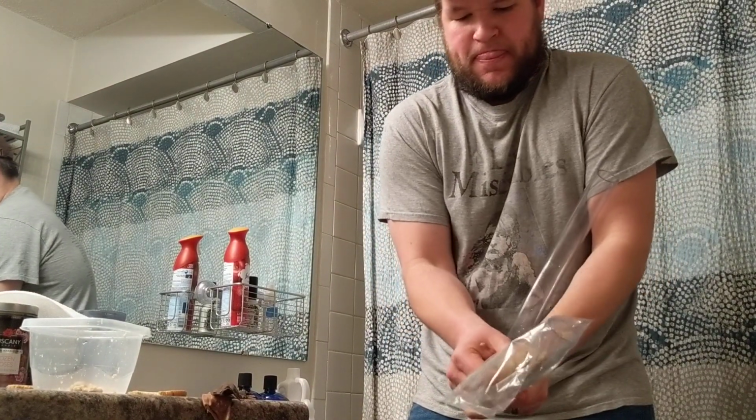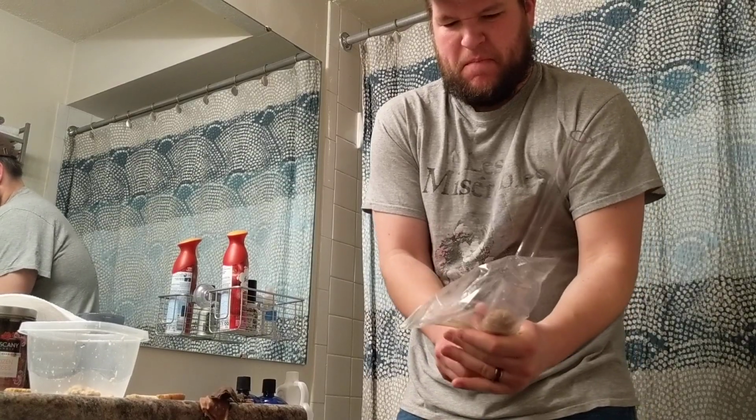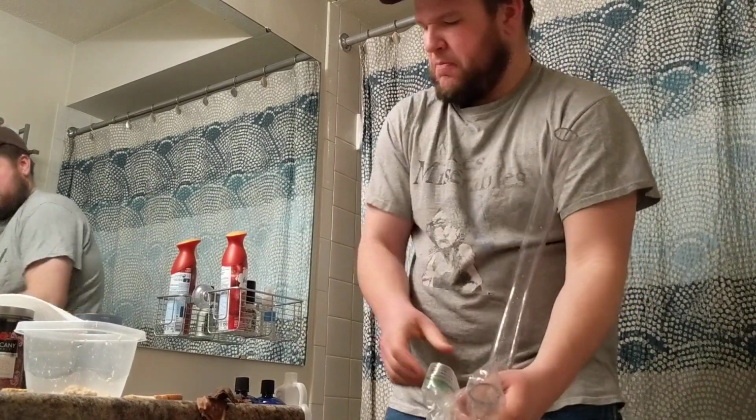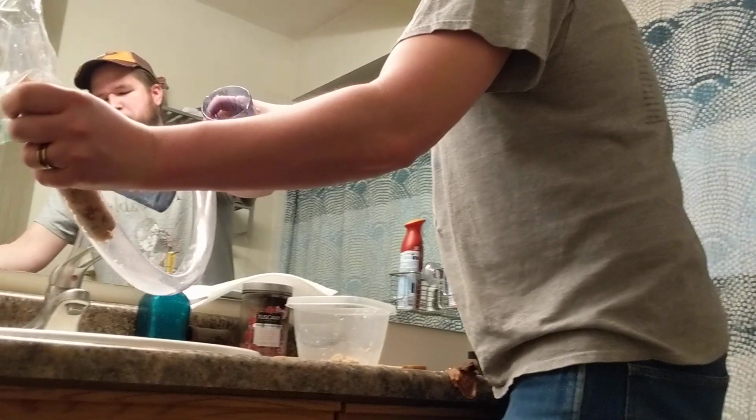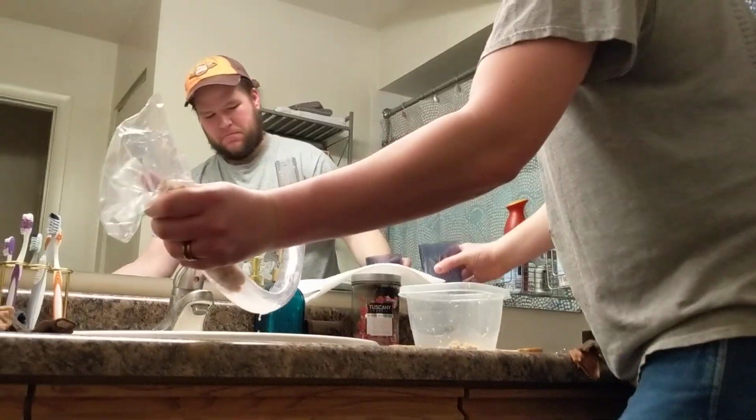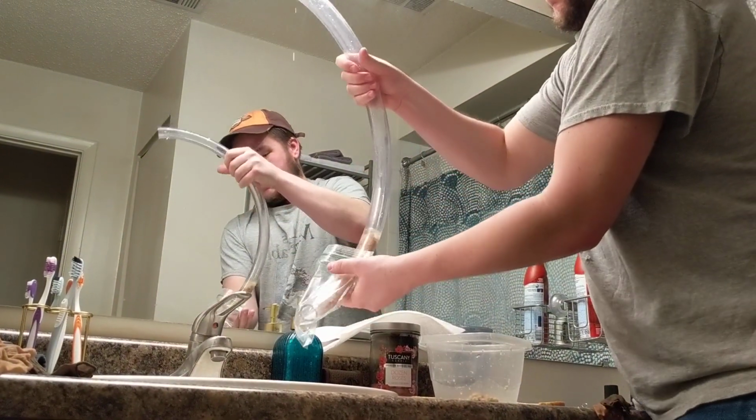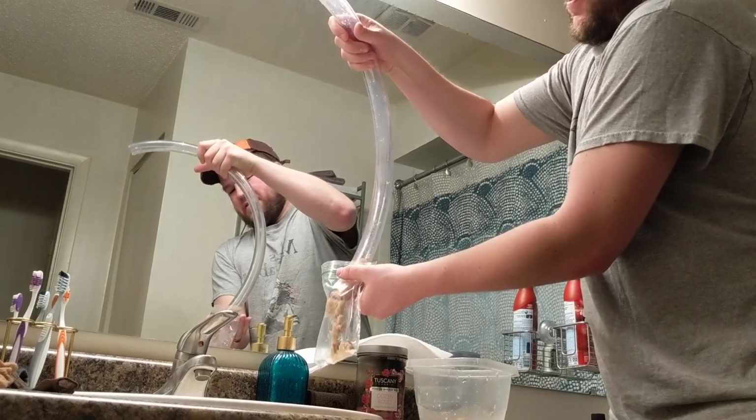Now we can see the food propulsing from the esophagus into the stomach. It's important to note that no digestion happens in the esophagus in real life.